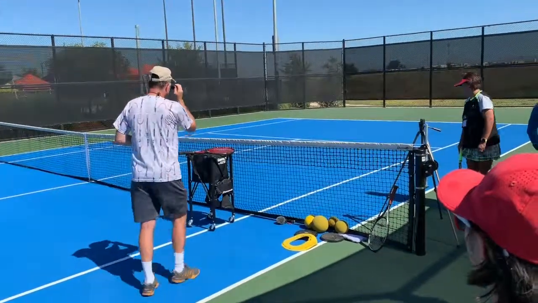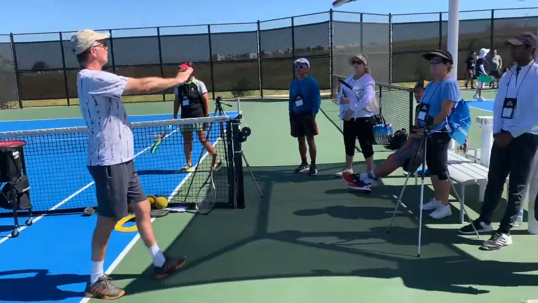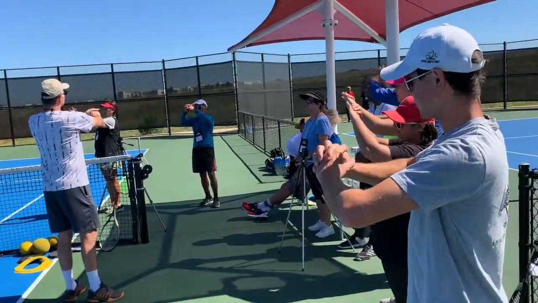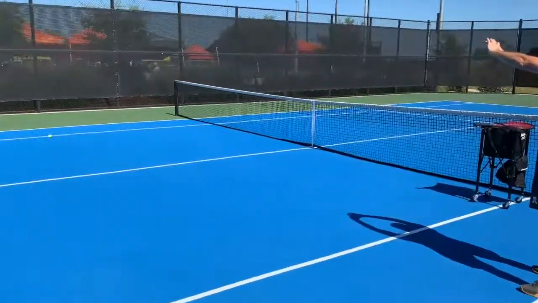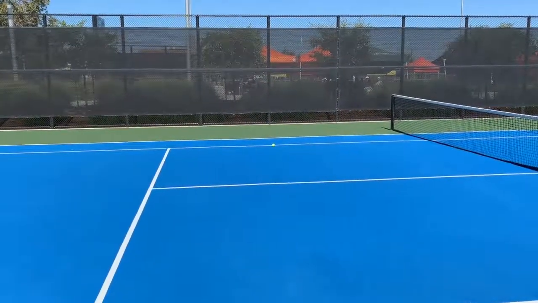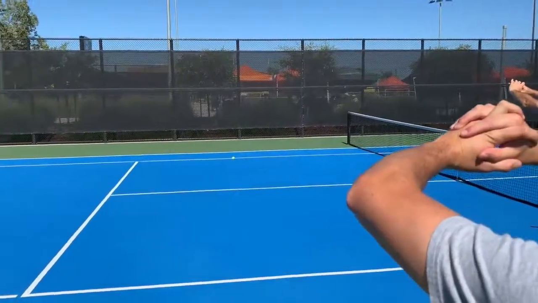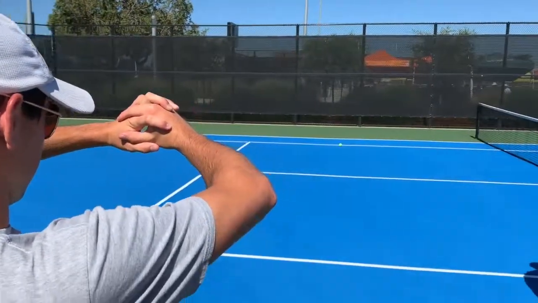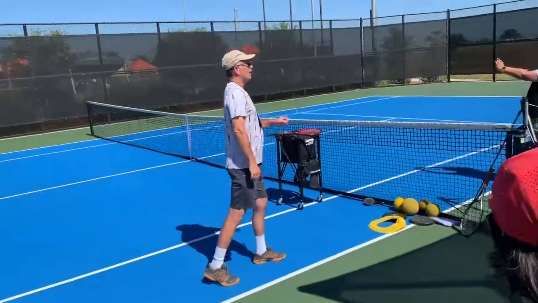All right, let's do an eye dominance test. Make a tiny circle with your hands, both eyes open. The only rule is no cheating. Put the ball in the middle of your little circle. Do you see it with both eyes open? Now close your left eye. Do you still see it? Okay, now open both eyes again and close your right eye. Do you still see it? So the eye that you see it with is your dominant eye.